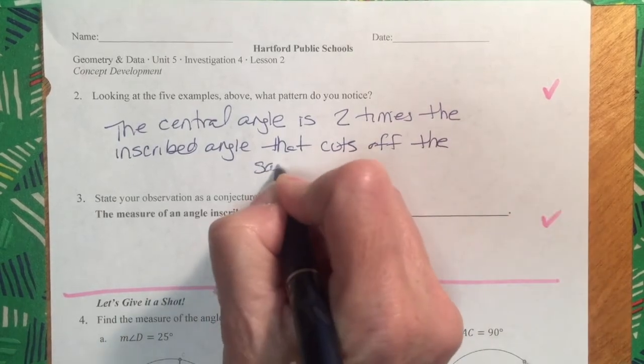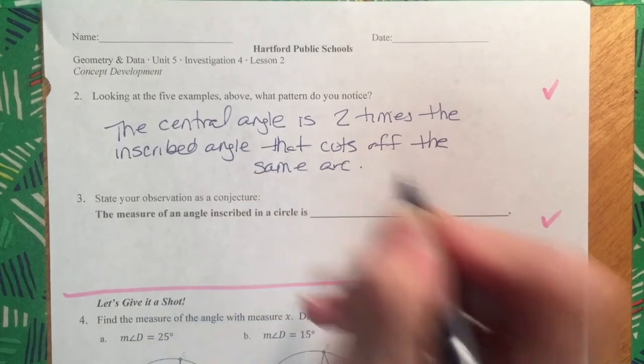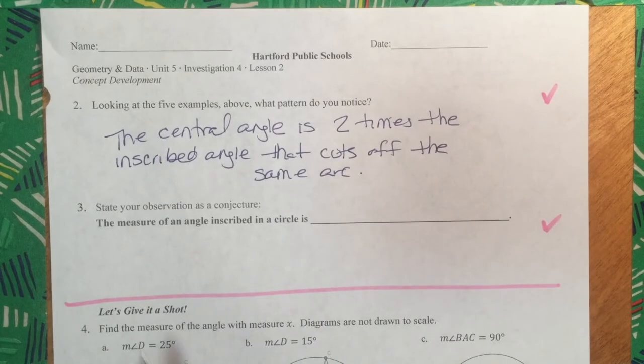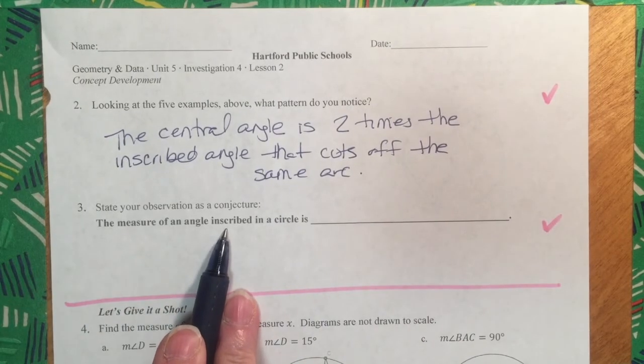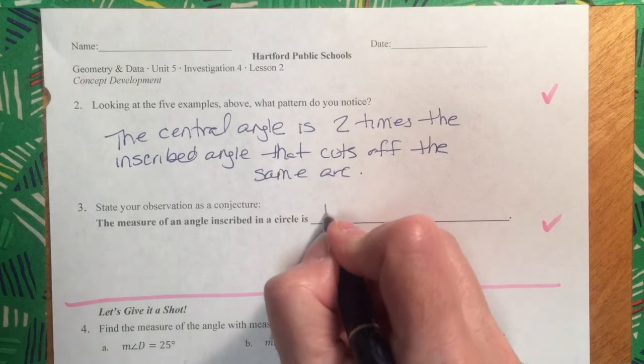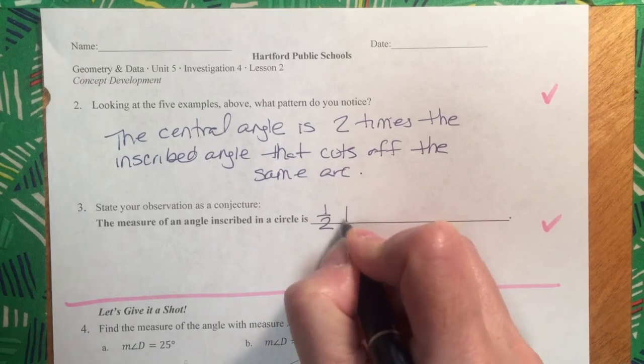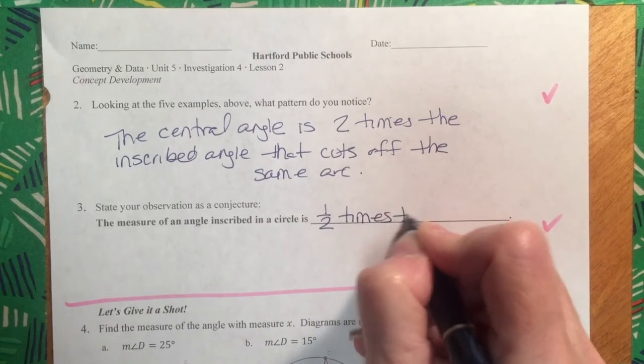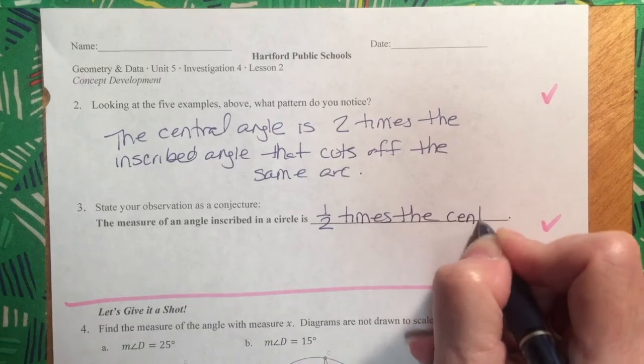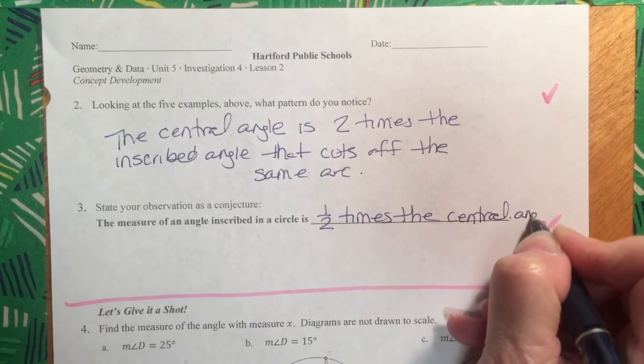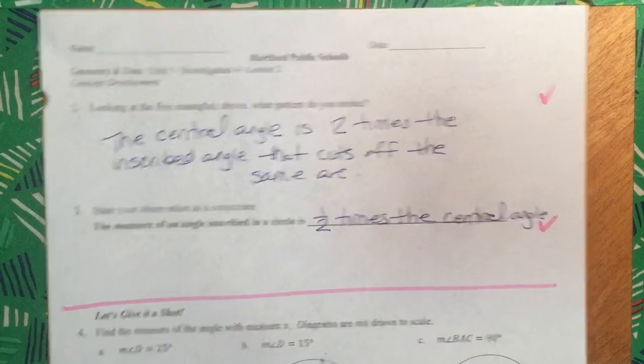Okay. And the measure of the inscribed angle is 1/2 times the central angle. Okay. So it goes either direction. All right.